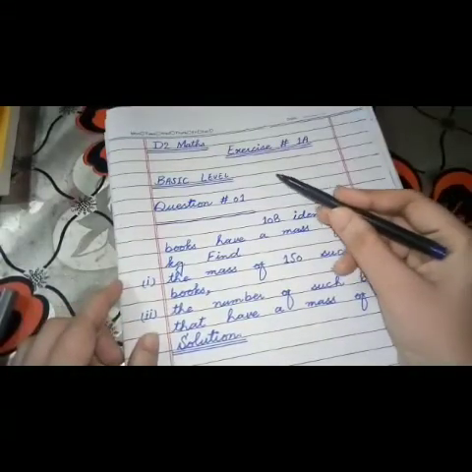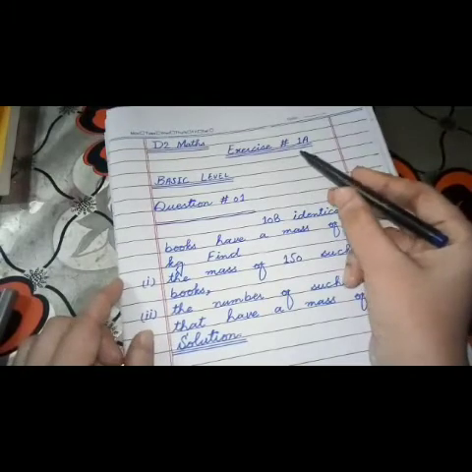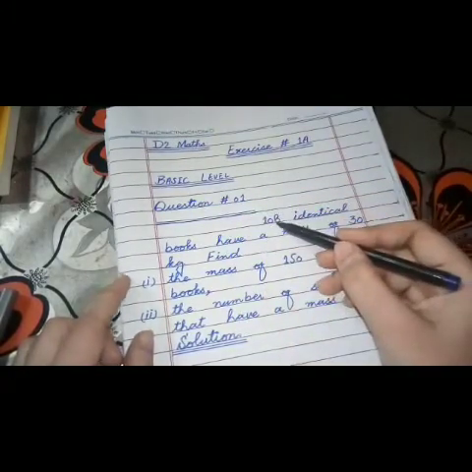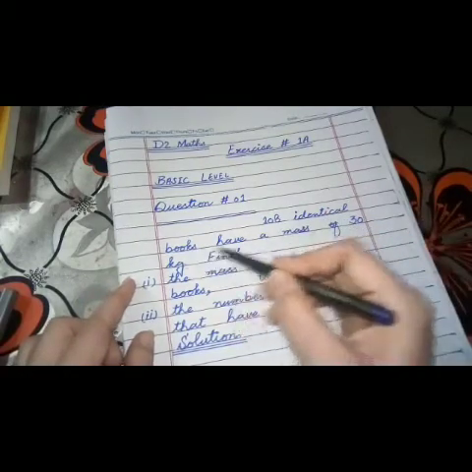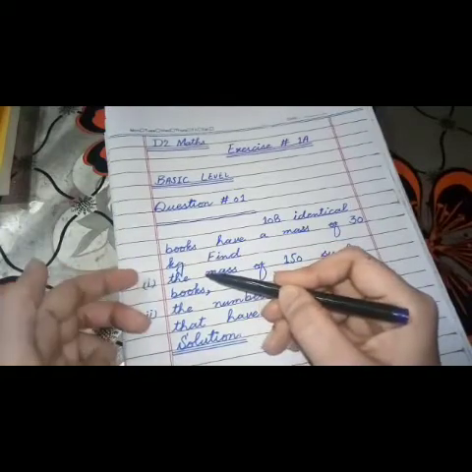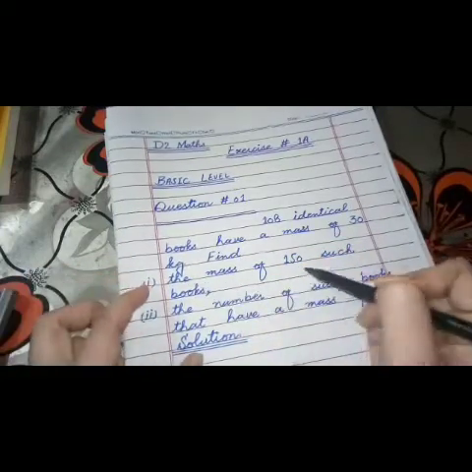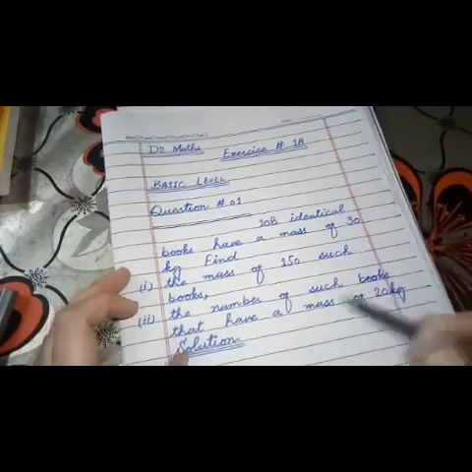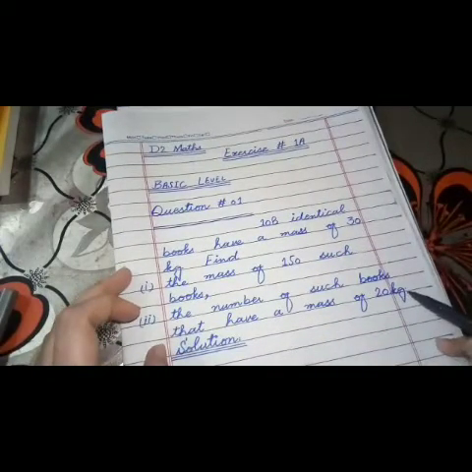7th class students, D2 Maths, exercise number 1A, basic level. Question number 1. 108 identical books have a mass of 30 kg. Find the mass of 150 such books, and find the number of such books that have a mass of 20 kg.